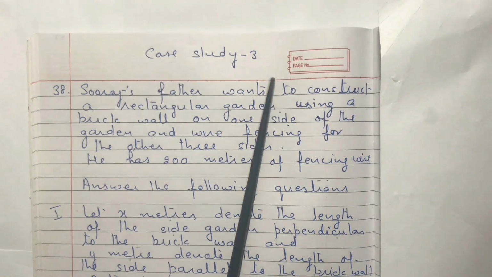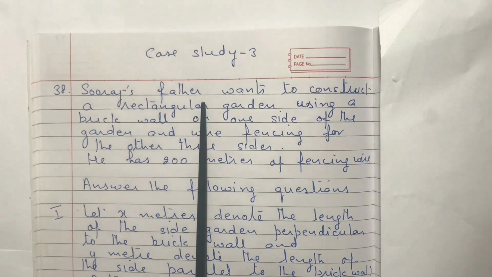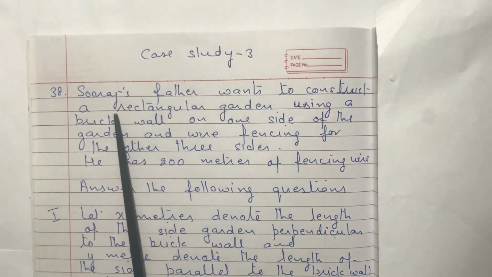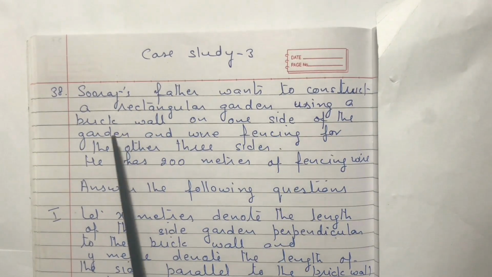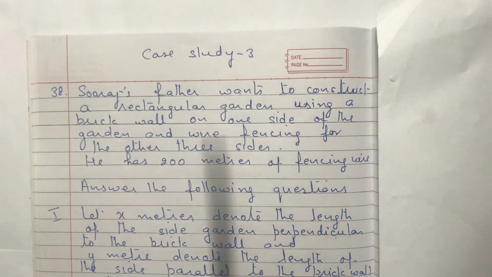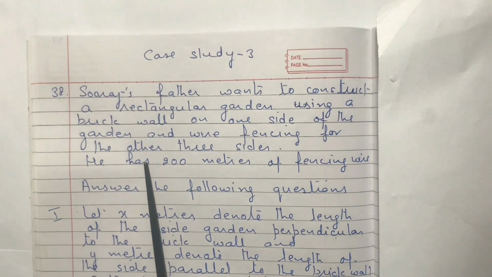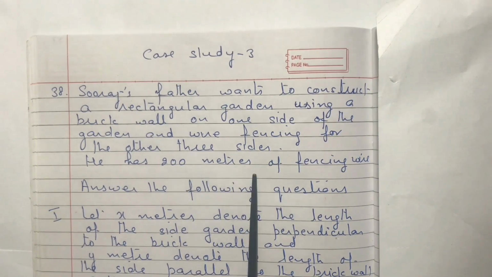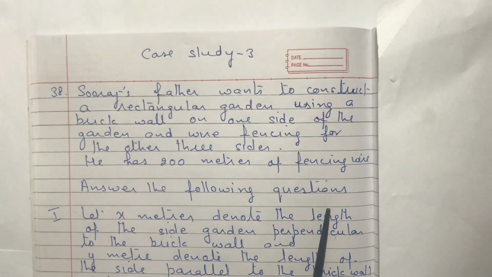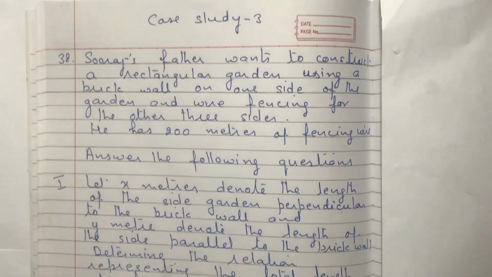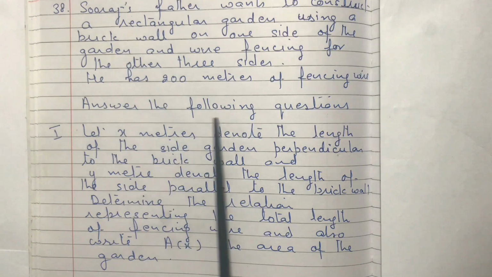This is case study 3, question number 38. Suraj's father wants to construct a rectangular garden using a brick wall on one side of the garden and wire fencing for the other 3 sides. He has 200 meters of fencing wire. Answer the following questions. Now you have to answer the following question.